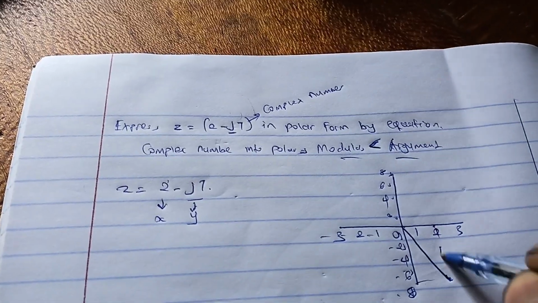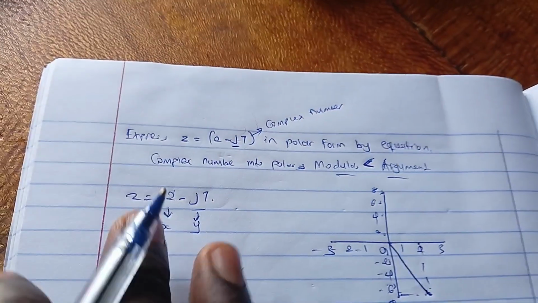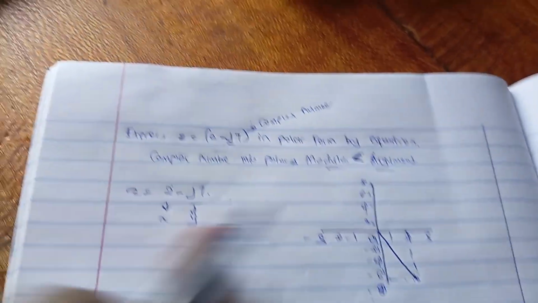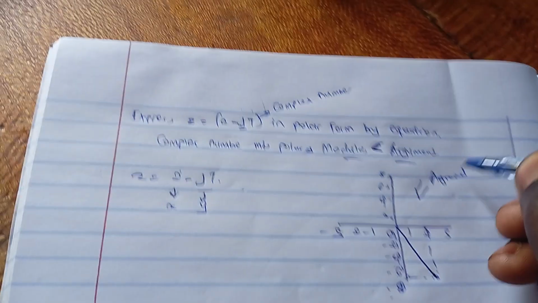So this is how you represent this complex number in an Argand diagram.